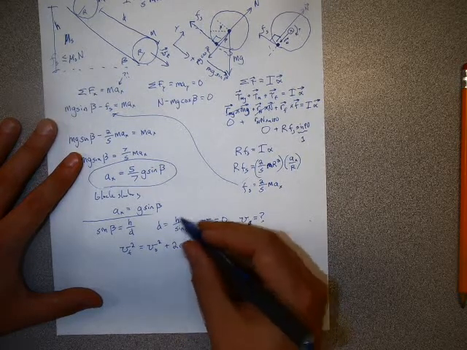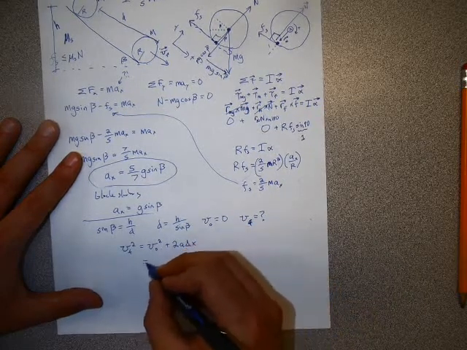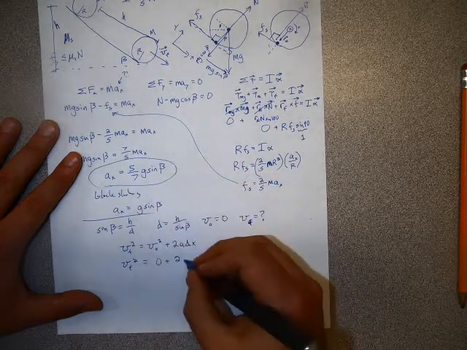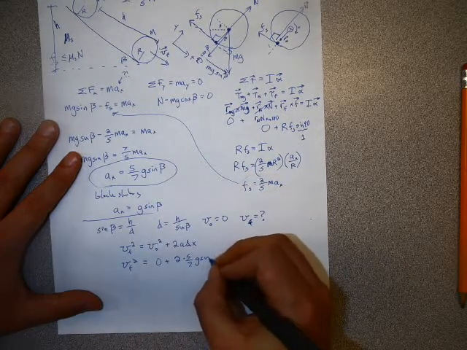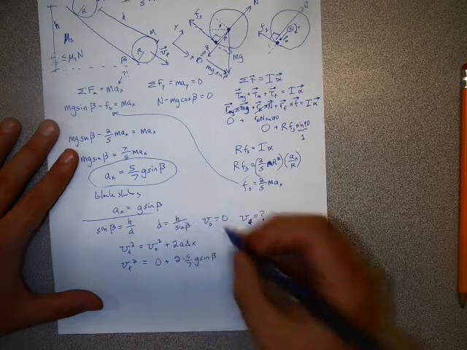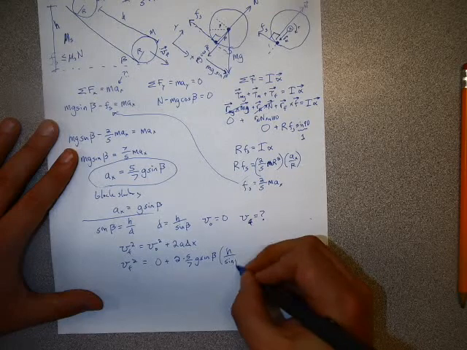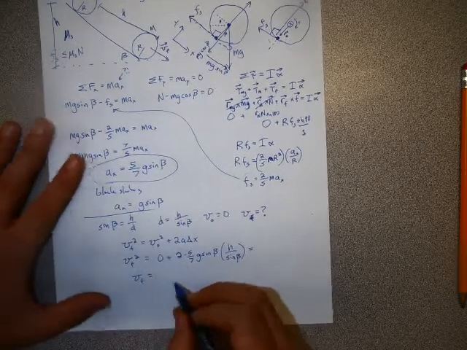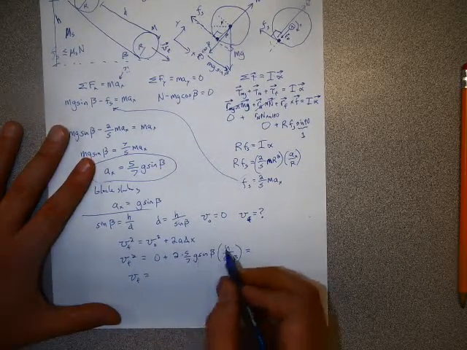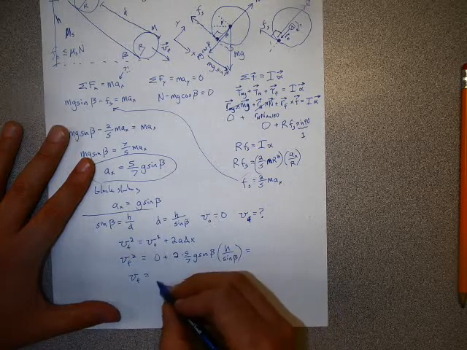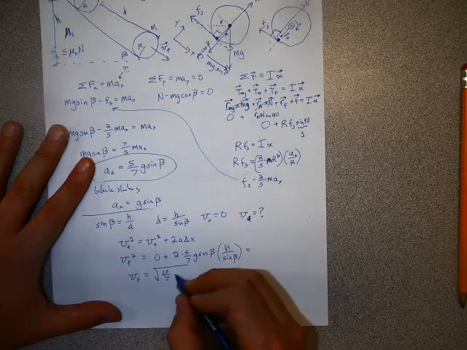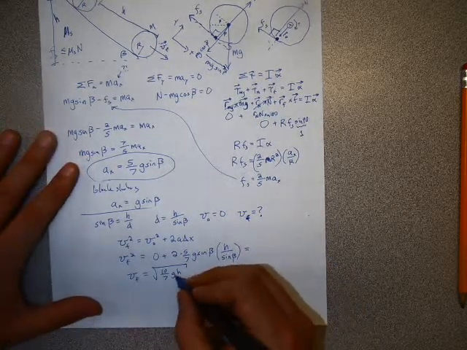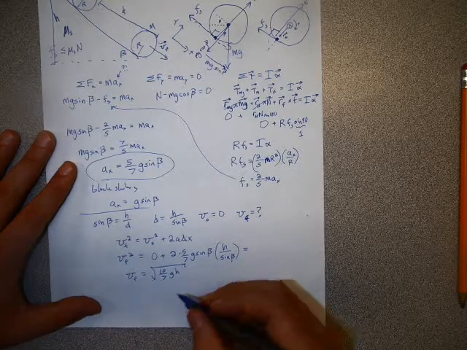So the distance as we go down the ramp was just h over sine beta, and we started from 0. So v final squared is 0 plus 2 times 5/7 g sine beta times delta x, which we said was h over sine beta. And so it looks like v final then is equal to, we get 10/7 gh. The sine betas go away. So square root of 10/7 gh. All right, those units look good. That's meters per second squared times meters, leaves us with meters per second.